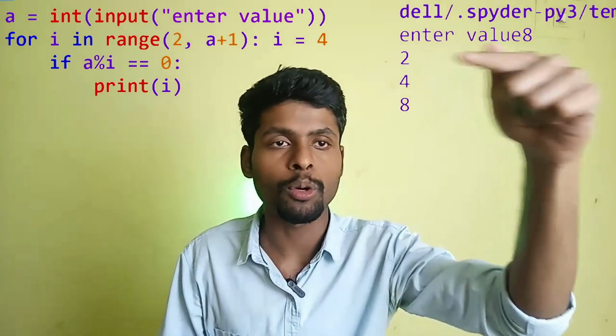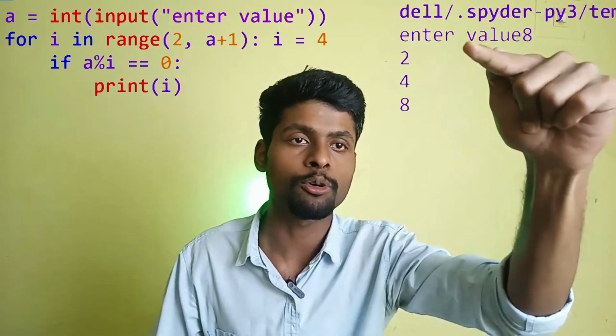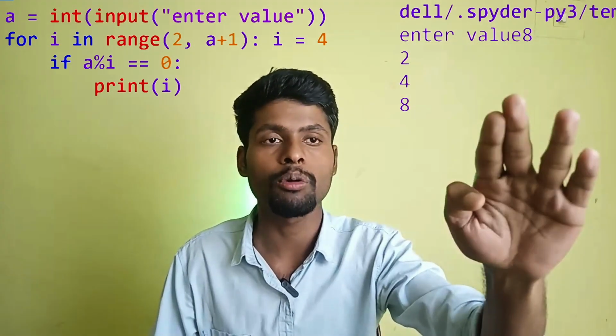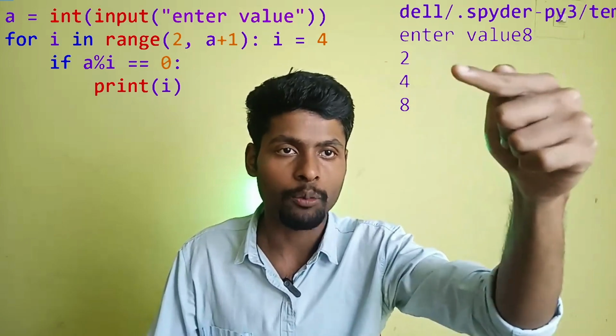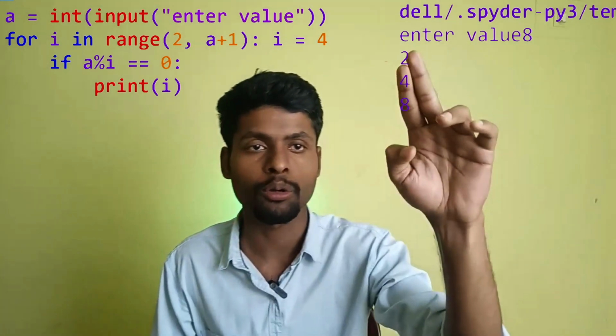While printing the output, I need only one output. I only need the first output. The rest of the values I don't want. So I'm going to use a break statement. I'll show you one more example.